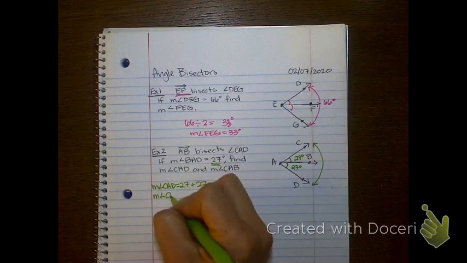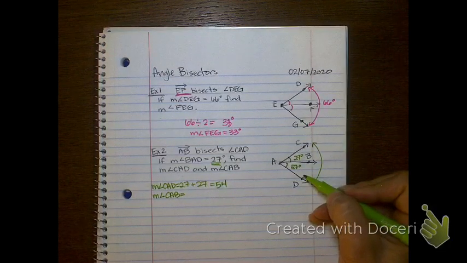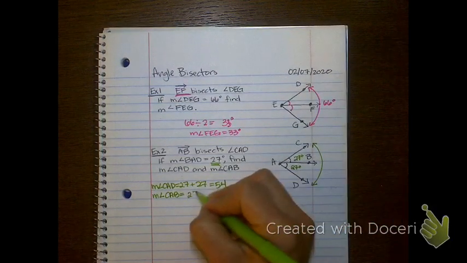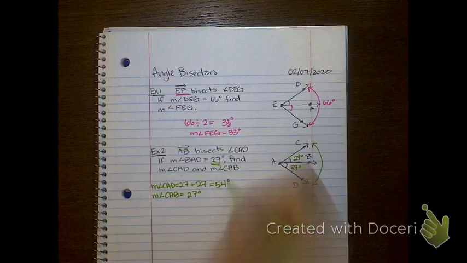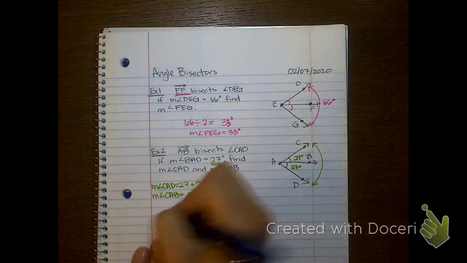What's angle CAB? It has to be 27. It has to be the same as this other one, right? Okay. Are we all okay with how we got that? Raise your hand if you got it correct. I want to see. Okay, good. Okay, write down this one.